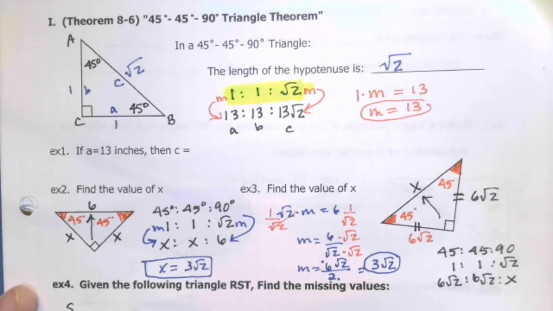All right, now that we've got this lined up, we need to find the magic multiplier. 1 times m is 6 radical 2, which means the magic multiplier must be 6 radical 2. You can pretty much do that one in your head. So now to find x, we're going to multiply radical 2 by the magic multiplier and set it equal to x.